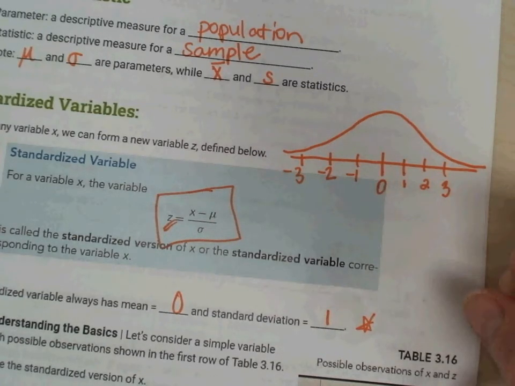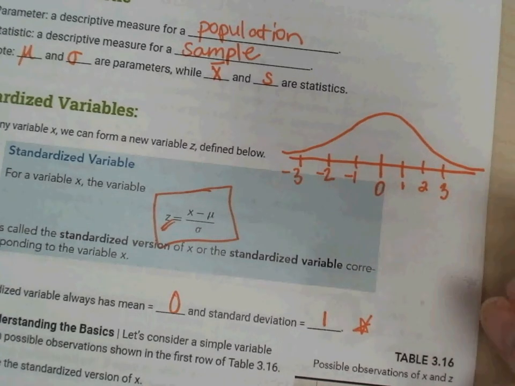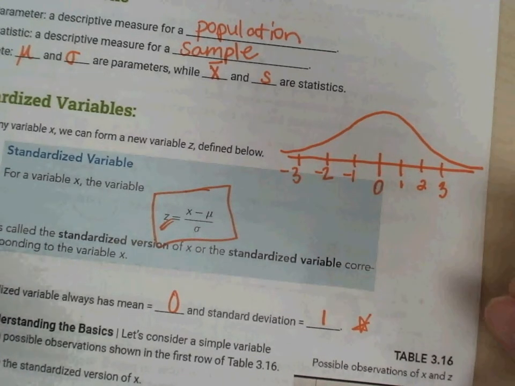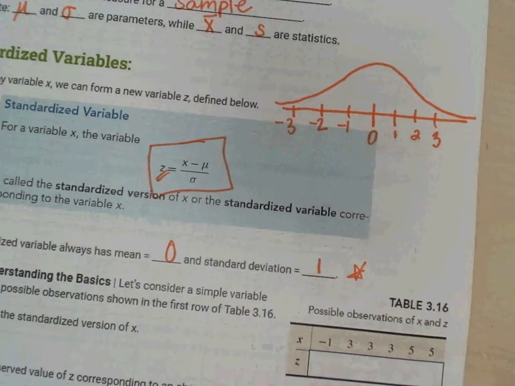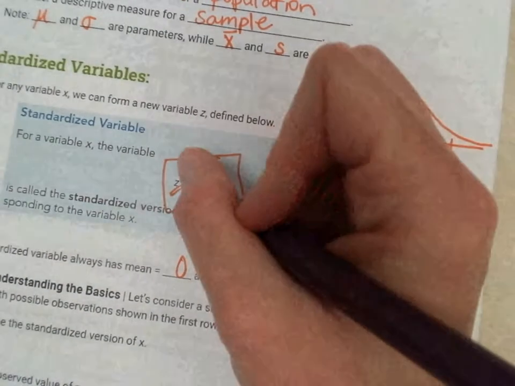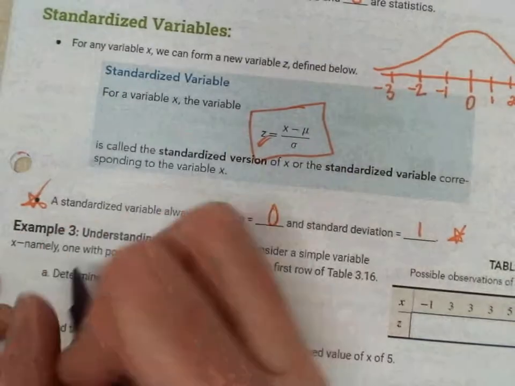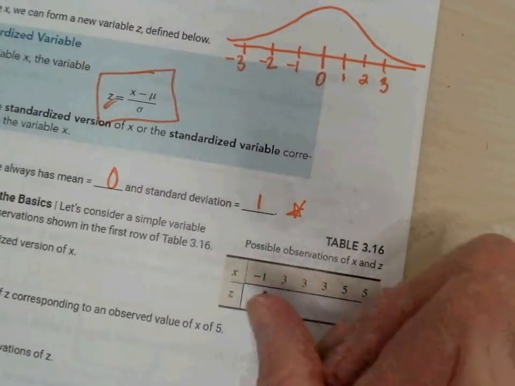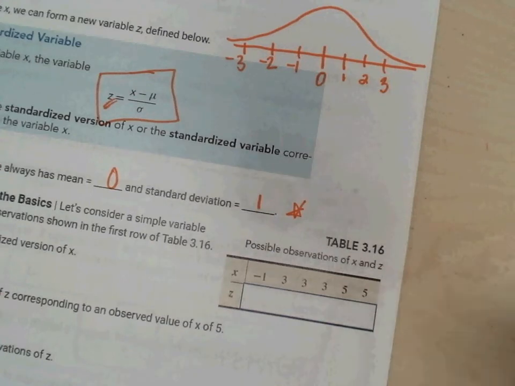So let's take a look at this example. We're going to determine the standardized version of x for this little data set here. We only have 6 observations, so keeping it simple. We have to rewrite this formula, but plug in the mean and the standard deviation for this population. I'm going to give those to you.